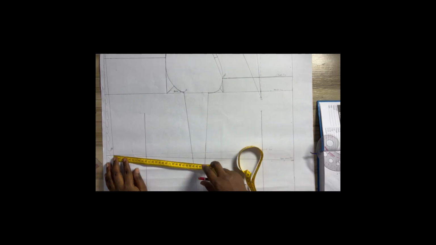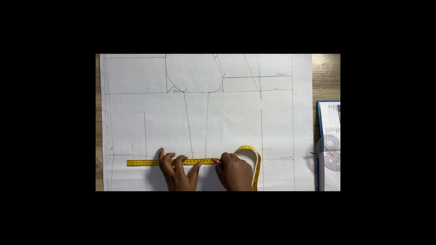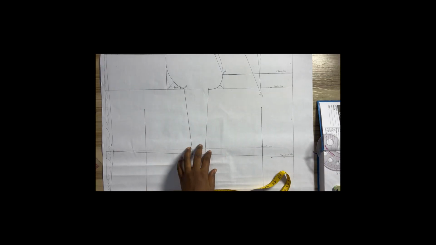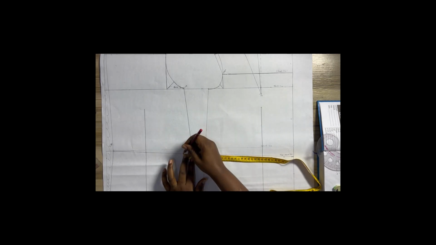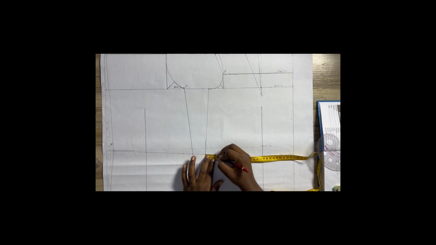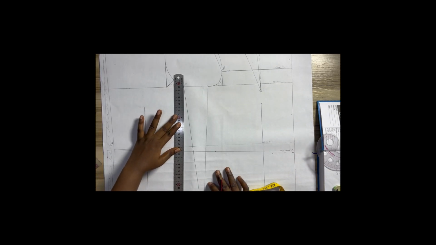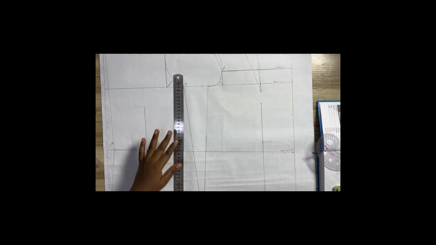At the front, you come down by 4 cm from the point G, and then add 2 cm to it to take the down part of the measurement. So now I'm going to remeasure everything that we have here again, just to be sure. Then subtract it from half of our waist measurement, and then divide it by 4. So whatever we have there, like I said earlier, we'll do 50% on both side front and side back.